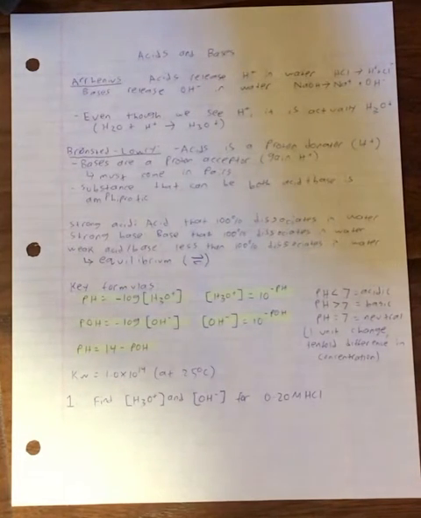A strong acid is an acid that 100% dissociates in water. Essentially, when it reacts with water, it completely becomes hydronium. A weak acid only partially dissociates in water, so it's anything less than 100%, even if it was 99.9%.